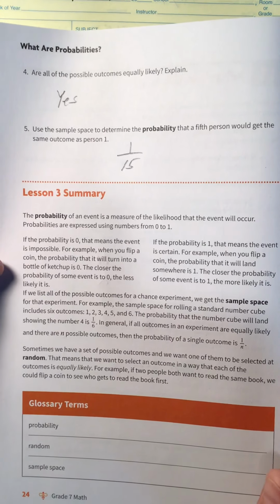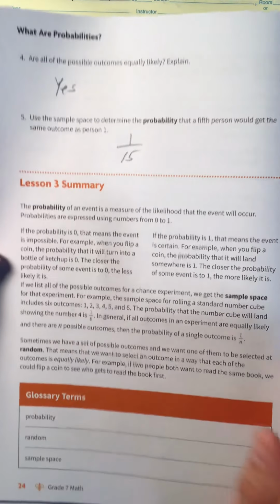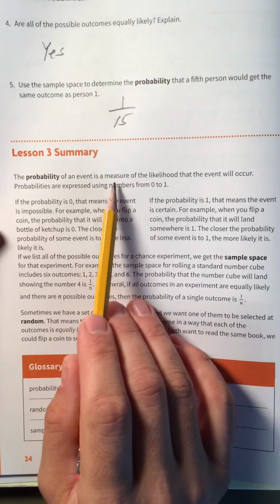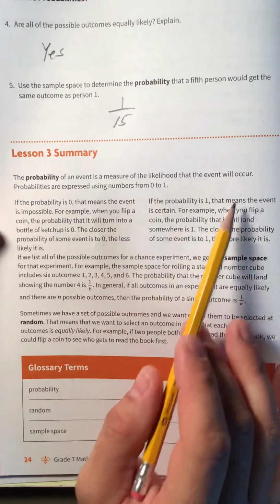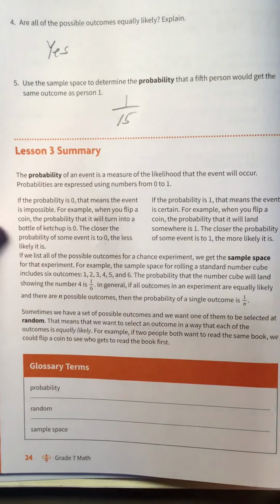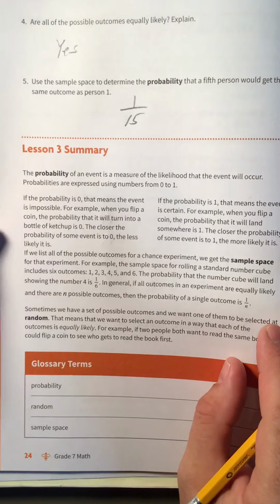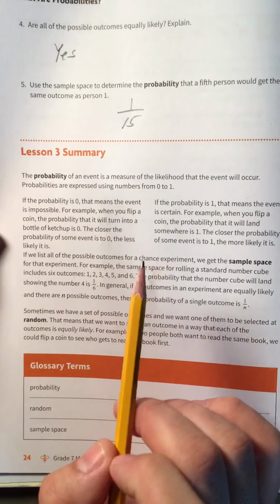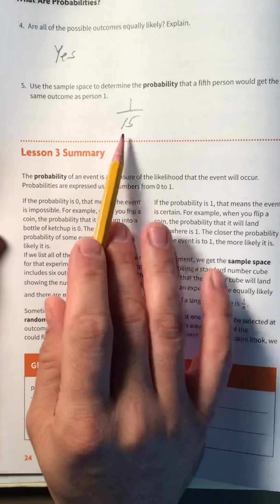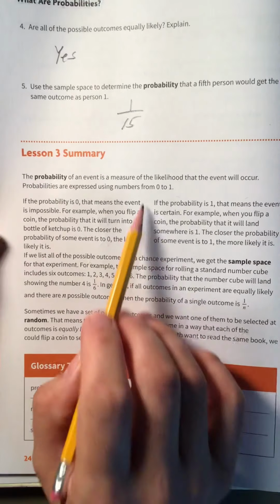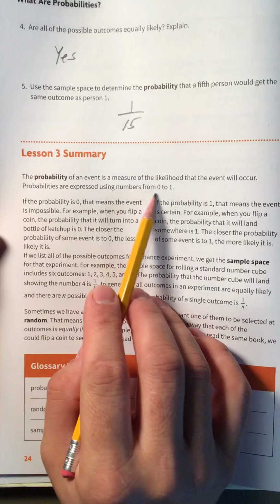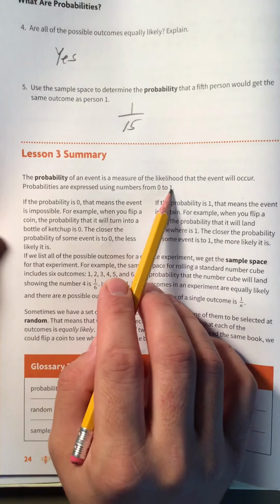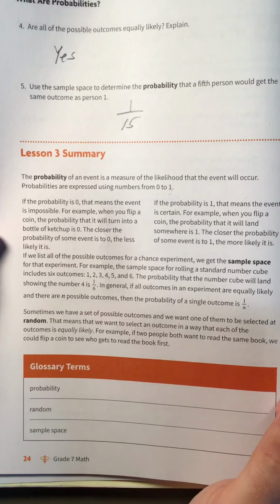Okay, a couple things to make note of here. The summary has some good terms here. Probability. Probability of an event is the likelihood that it will occur. So 1 out of 15 chance to draw the letter I'm looking for. It says they're always expressed as a number between 0 and 1. Okay, so fraction or decimal between 0 and 1. 0 means it would never happen, and 1 means 100% of the time it would happen. So it's either never going to happen, always going to happen, or somewhere in between.